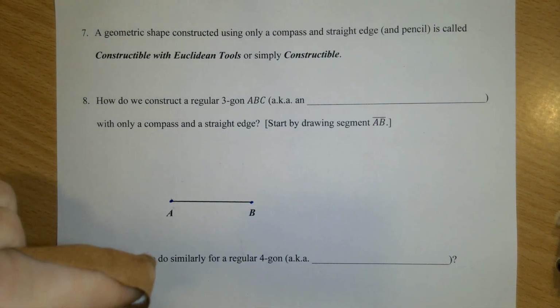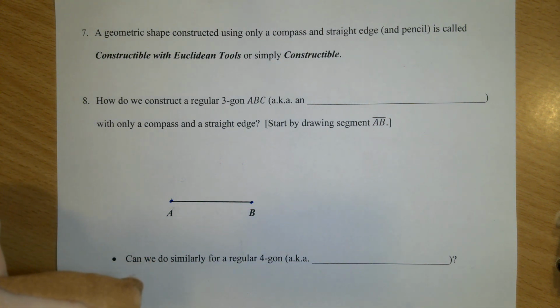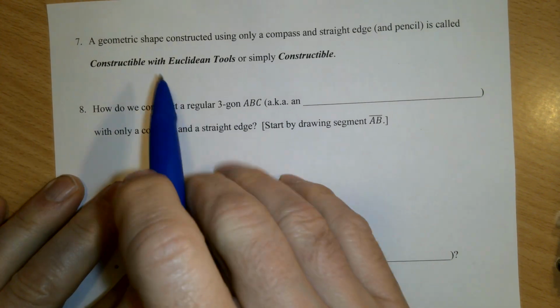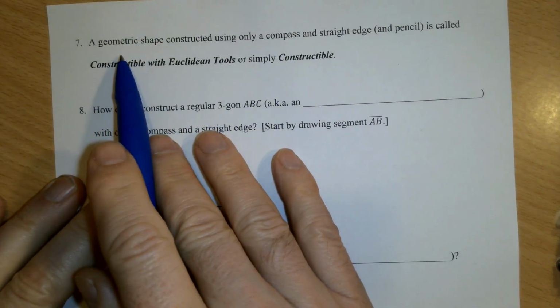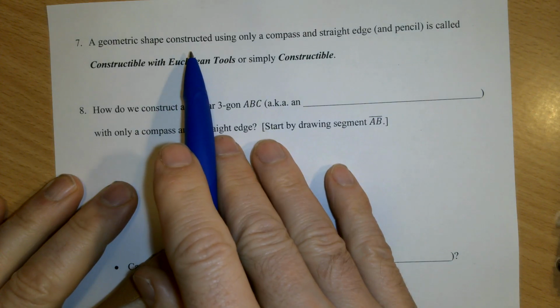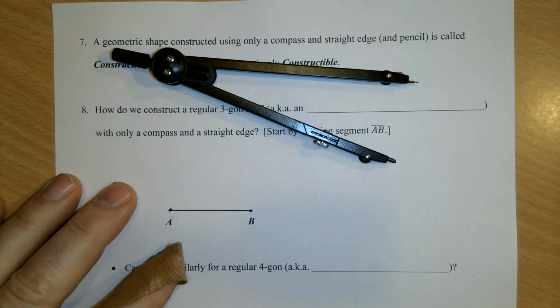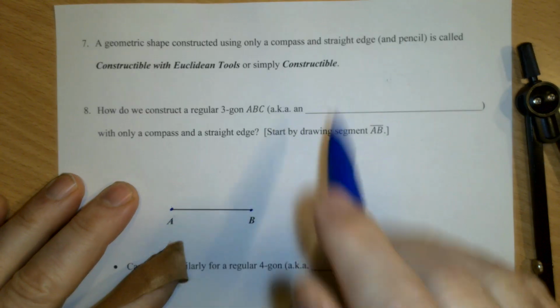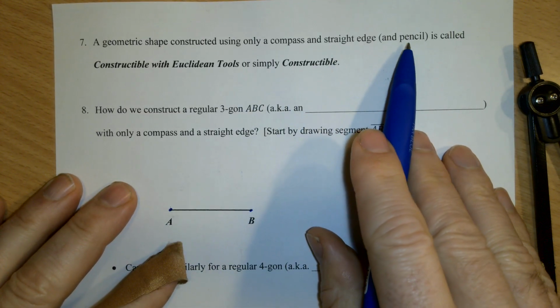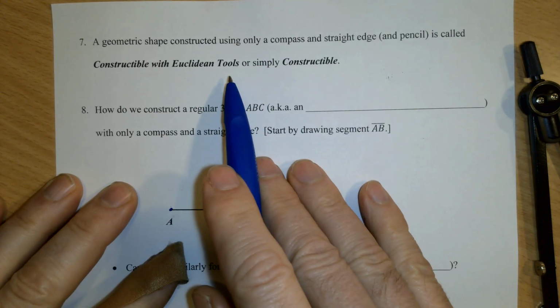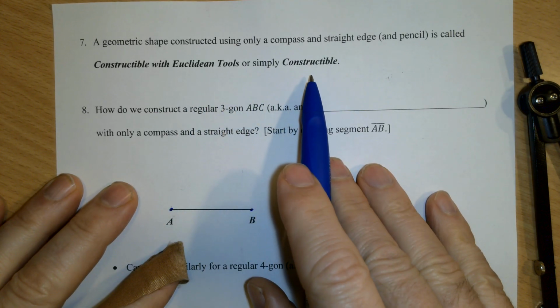In this video, we're going to create a couple of geometric objects in a special way. Let's start off with this definition. A geometric shape constructed using only a compass and a straight edge and a marker, pencil, pen, is called constructible with Euclidean tools or simply constructible.